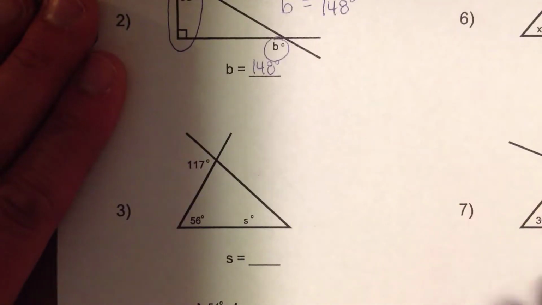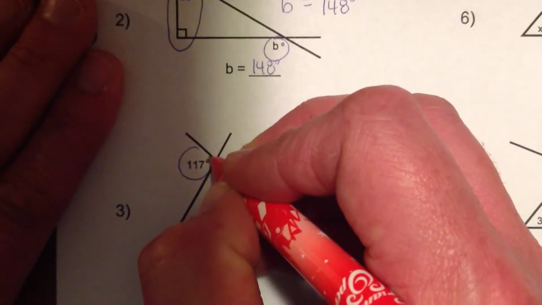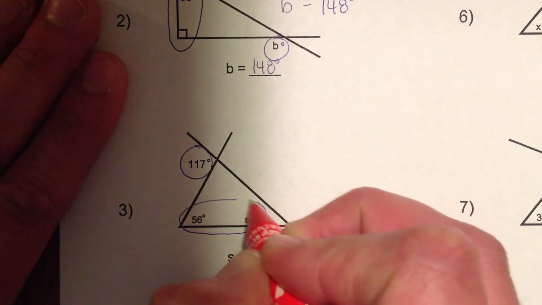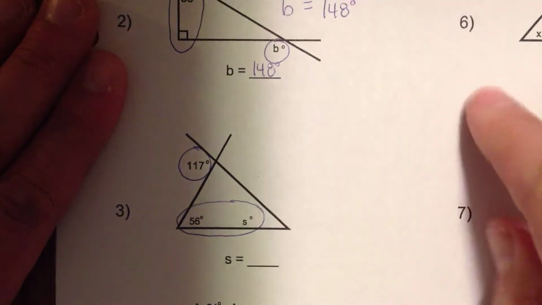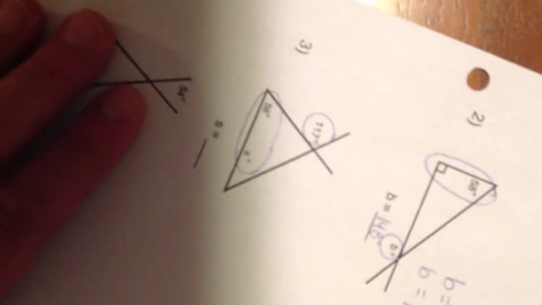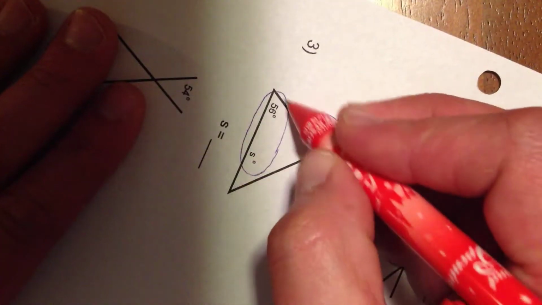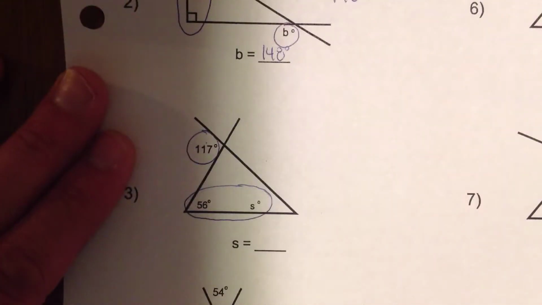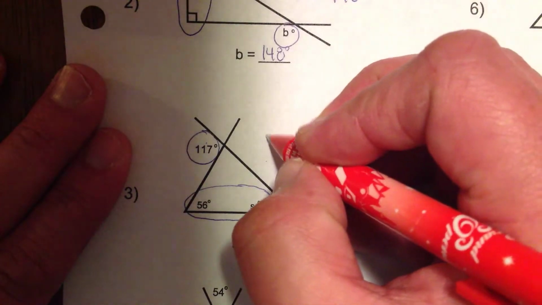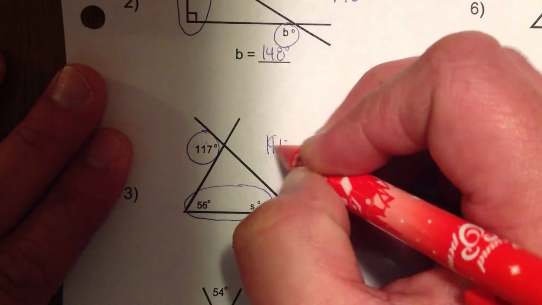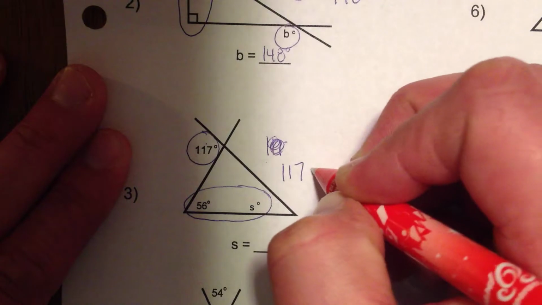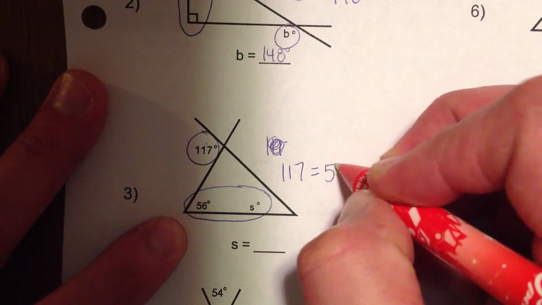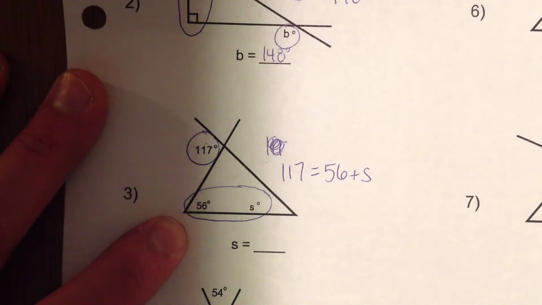In example 3, 117 is the exterior angle, excuse me, and these are my remote interior angles down here. Again, if you tip it sideways, you'll notice that 117 is the exterior, and these two are the two remote interior angles. So what we can say is the exterior angle, which is 117 degrees, is equal to the sum of the two remote interior angles, which are 56 and S.